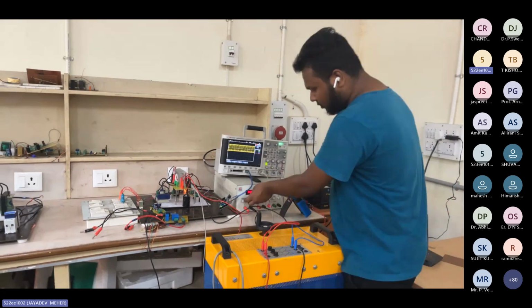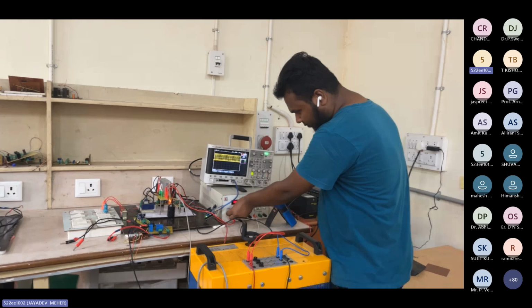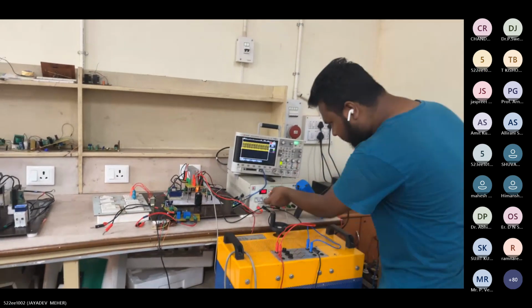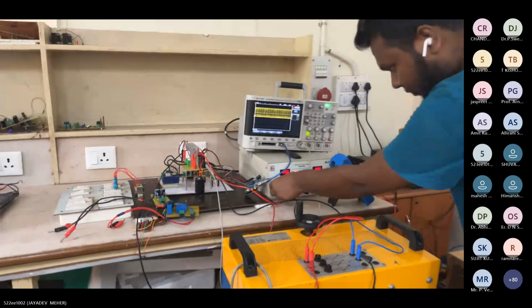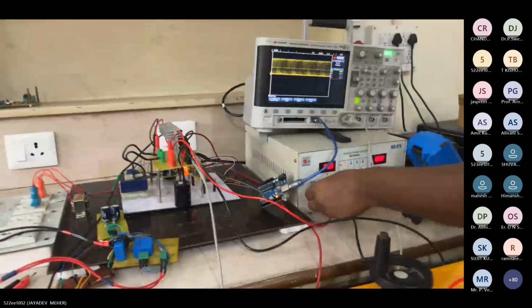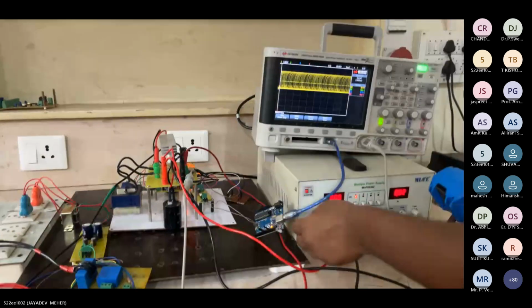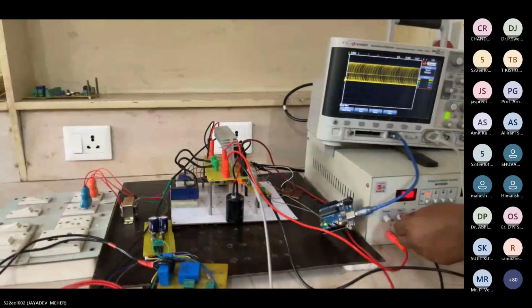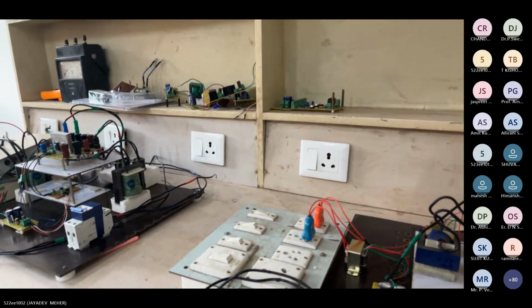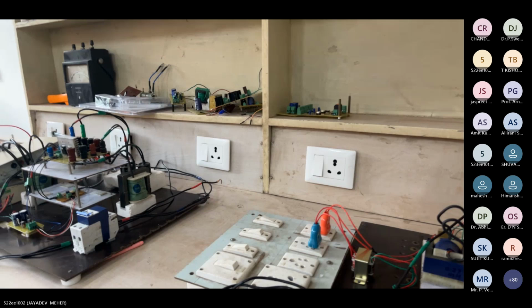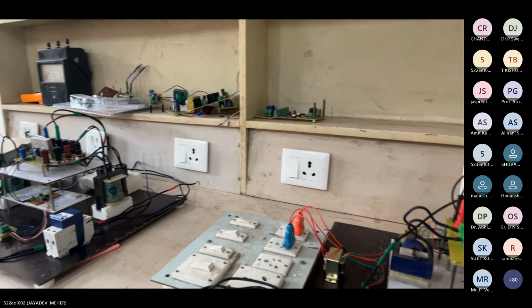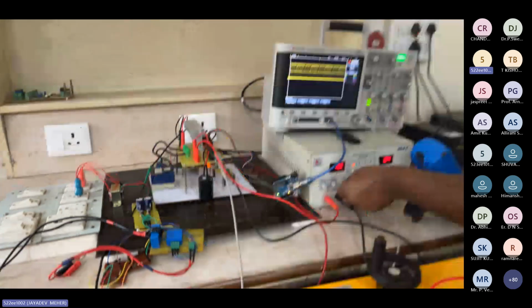If you increase the voltage, now I'm increasing the voltage.